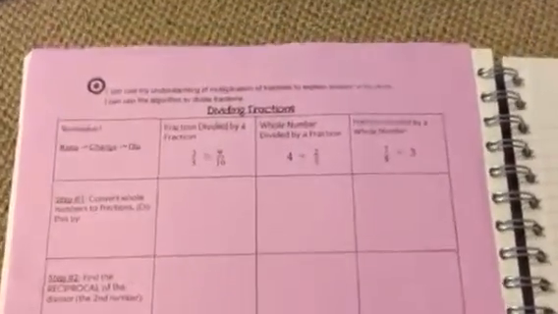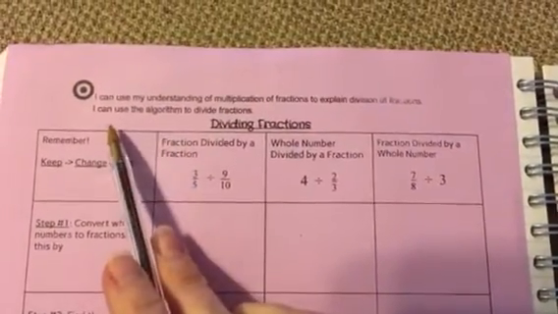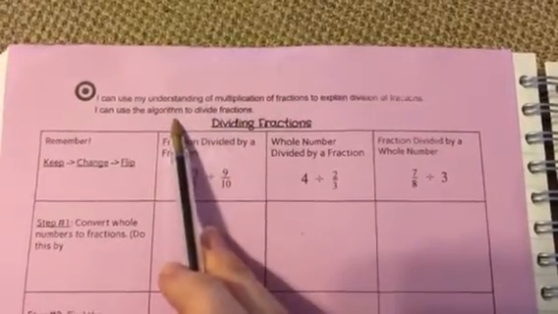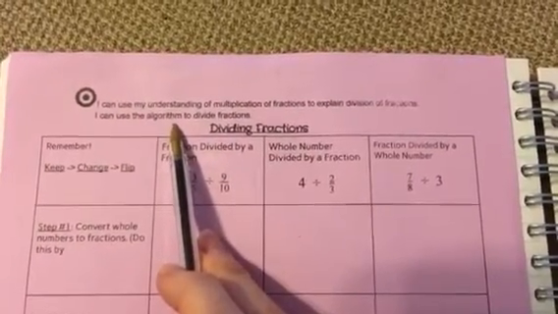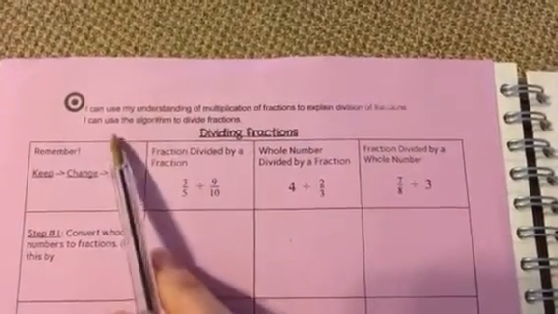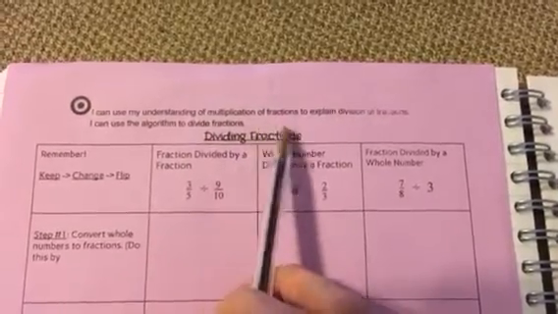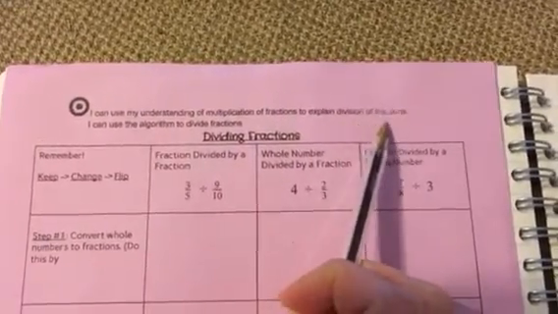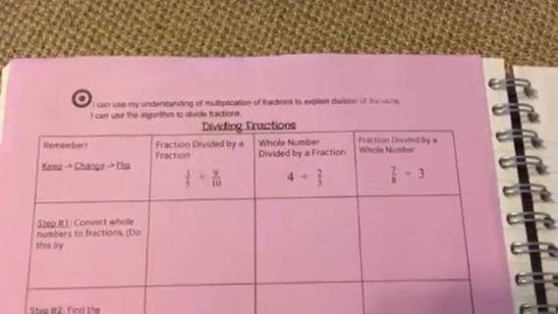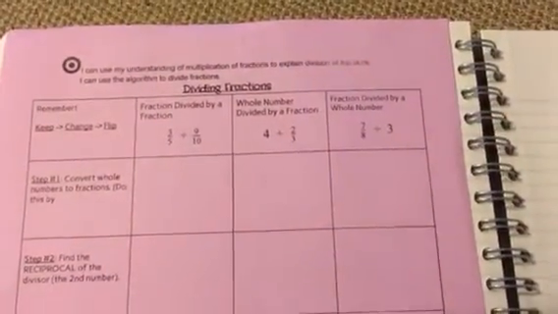So if you look at our learning targets for today, you see that one of them is that I can use the algorithm to divide fractions. So algorithm just means that you can use the standard math to solve a problem. So our learning targets for today are I can use my understanding of multiplication of fractions to explain division of fractions, and I can use the algorithm to divide fractions. So what we're going to do today is we're going to fill in this little chart that you've been provided.